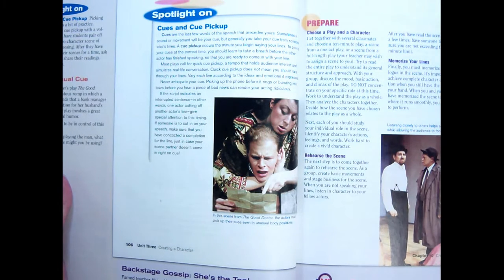Vary your lines according to the ideas and emotions that it expresses. Don't anticipate your cue. In other words, don't jump ahead. If you know that somebody's going to knock at the door, don't look at the door before they actually knock. That's anticipating your cue. Okay? Don't pick up the phone before it rings or whatever.